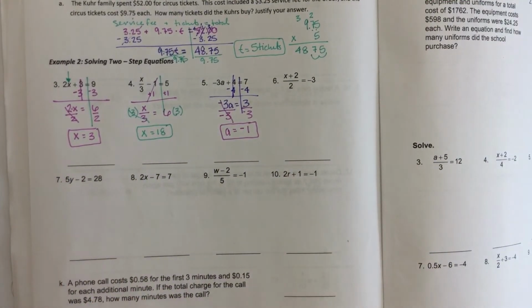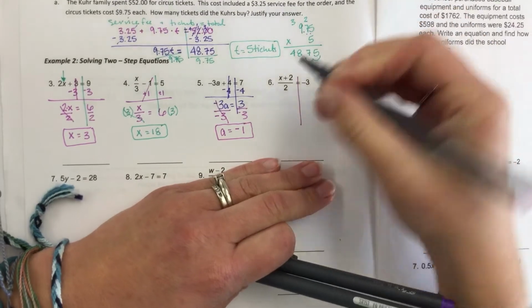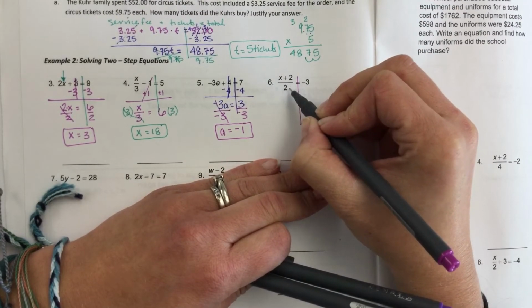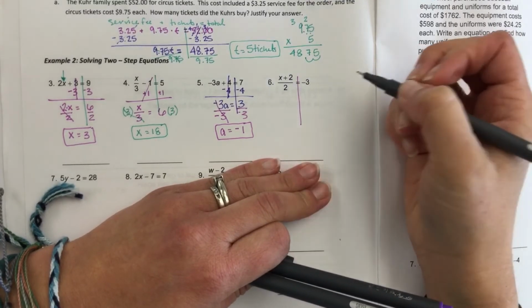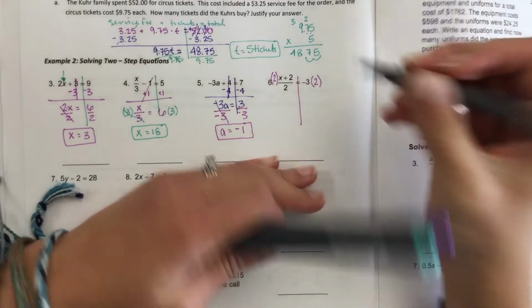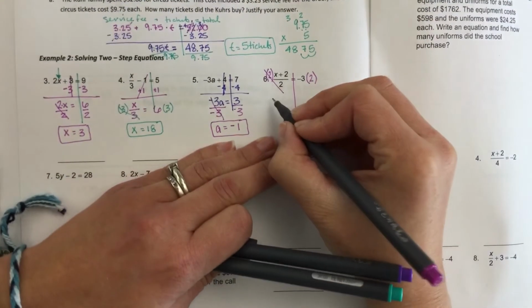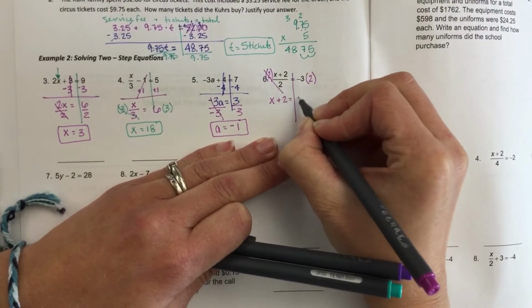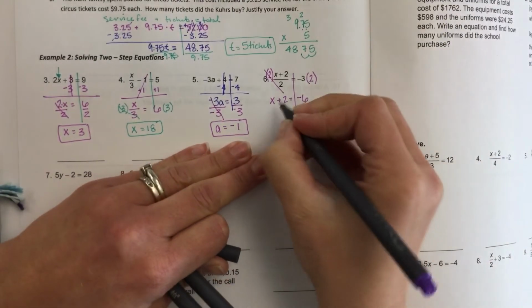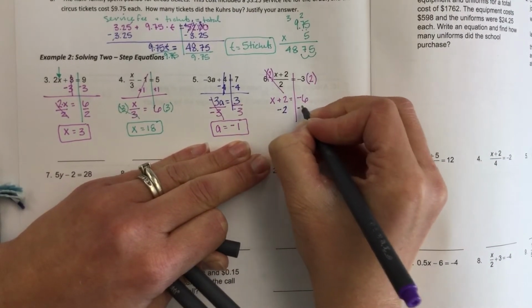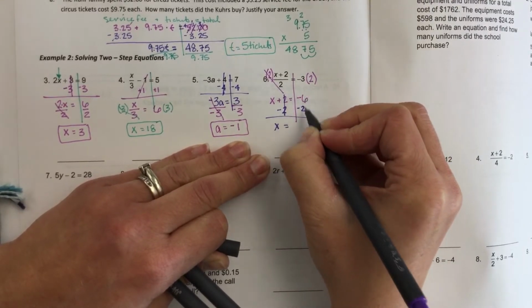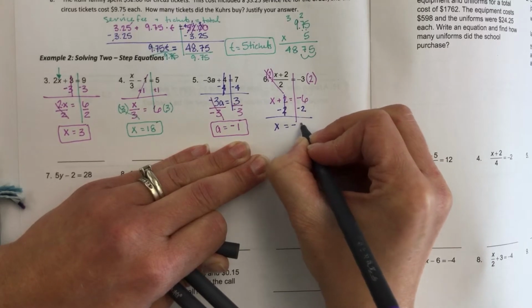Okay, number 6. Now, look at what's happening to x. 2 is being added, and then we're dividing. This guy is down on the bottom. We have to move him before we can move the other 2. So the first thing that I would do is multiply by the 2. These guys cancel. You have x plus 2 equals negative 6. Then to move this over, you need to subtract 2. So if I have negative 6 and I take away 2 more, I'm going to get negative 8.